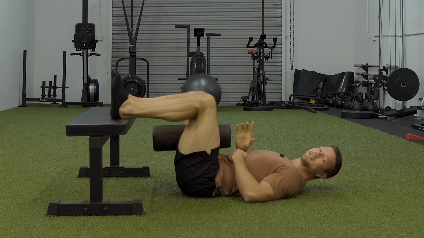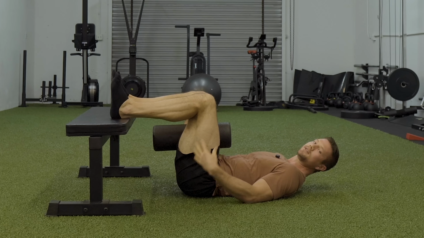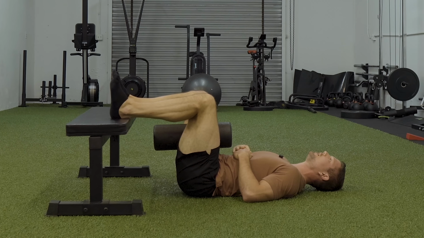Now, you may have seen this exercise before, but we're gonna do it very slightly differently for the purposes of this video to help open up the backside of the pelvis as we bring the pelvis back underneath us. So what we're gonna do is first make sure our whole body's relaxed, there's no tension, and our low back is flat and relaxed on the ground.